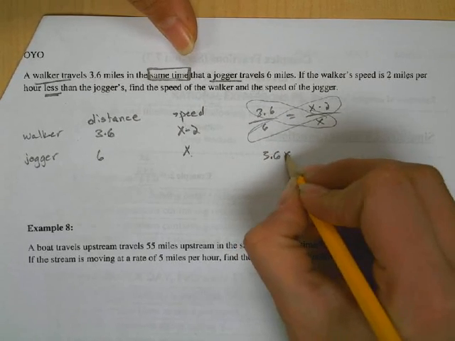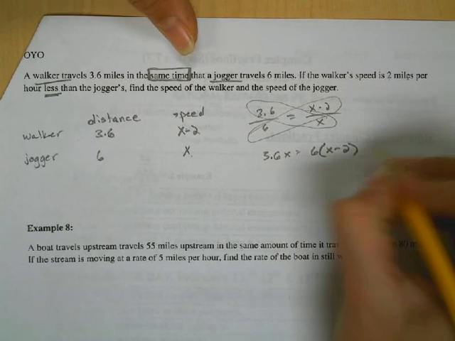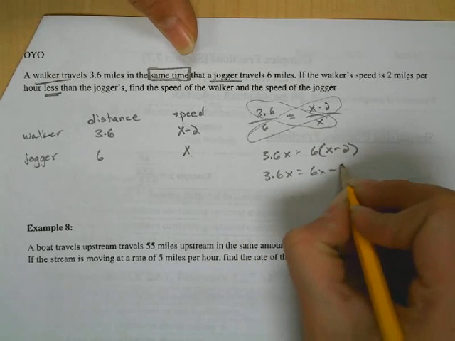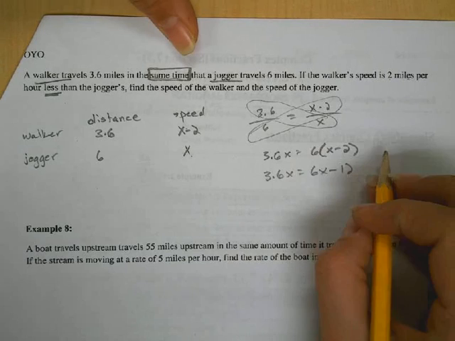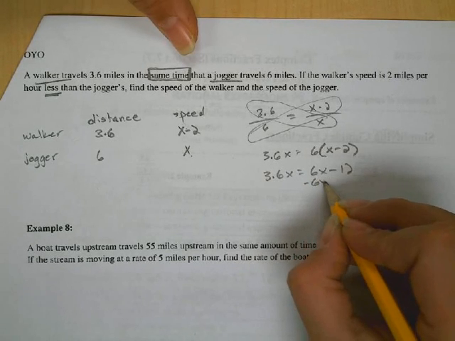3.6x is equal to 6 times x minus 2. So I get 3.6x is equal to 6x minus 12. Okay, I need to solve. I'm going to subtract this over here.